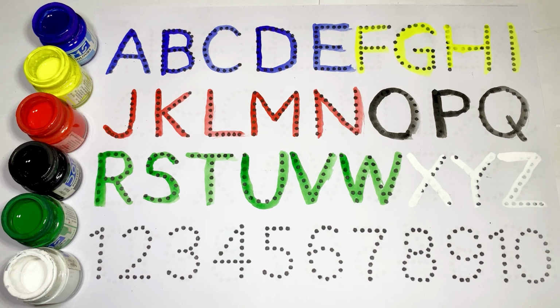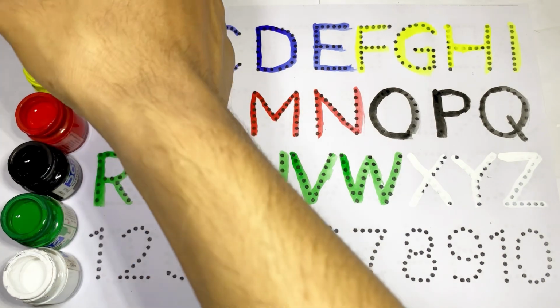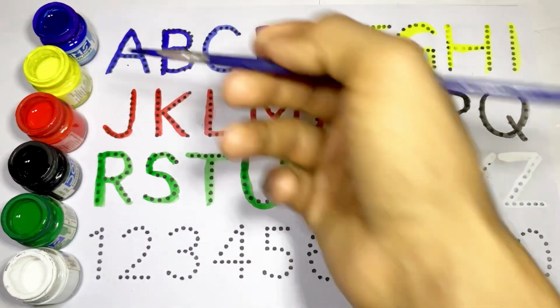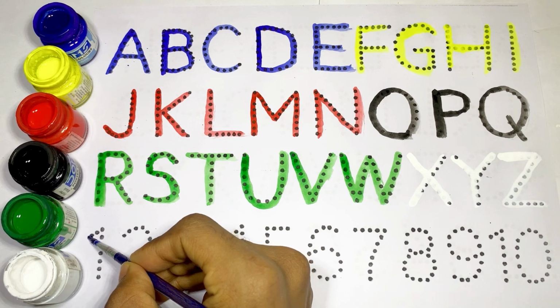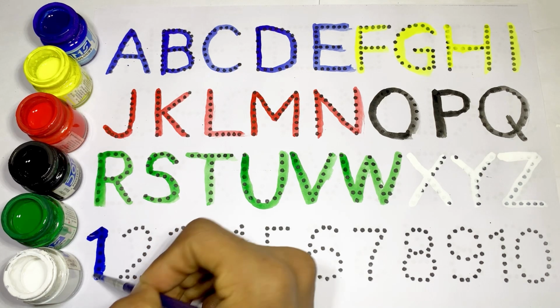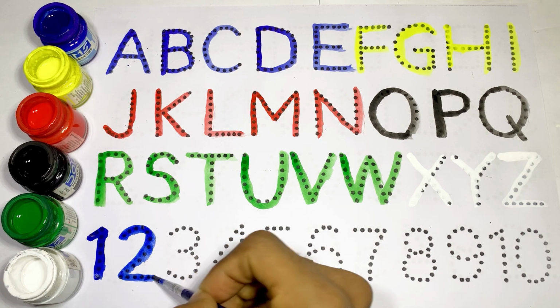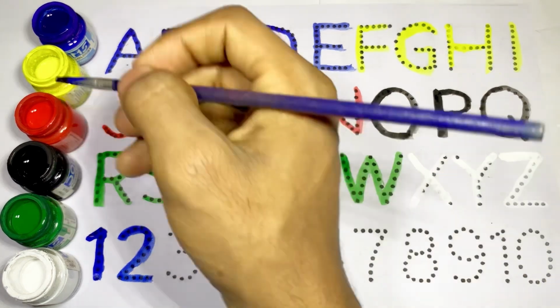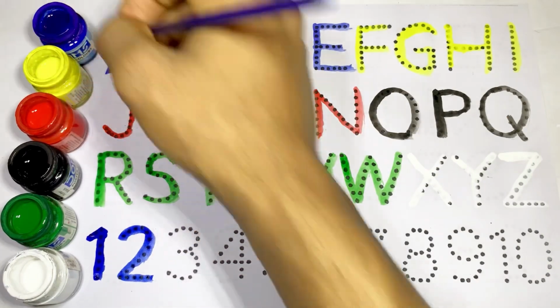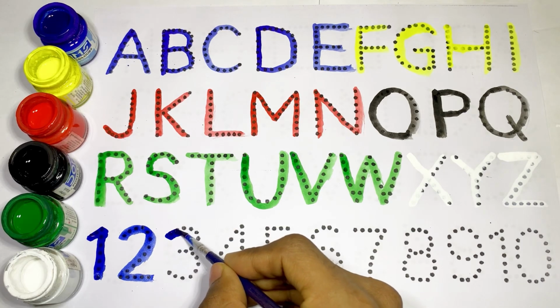Kids, next numbers, and first draw 1. The number 1, and use blue color. O. N. E. 1. 2, T. W. O. 2. Kids, next 3, and again use blue color.